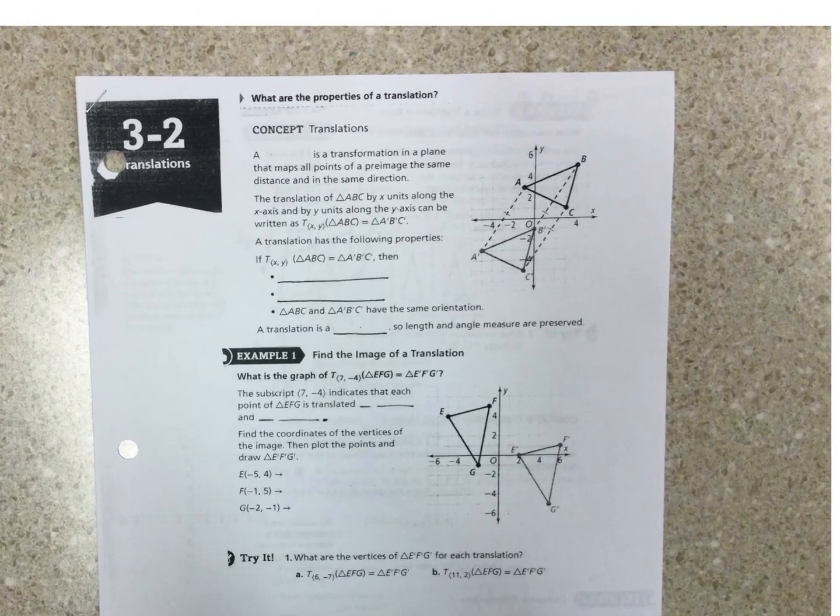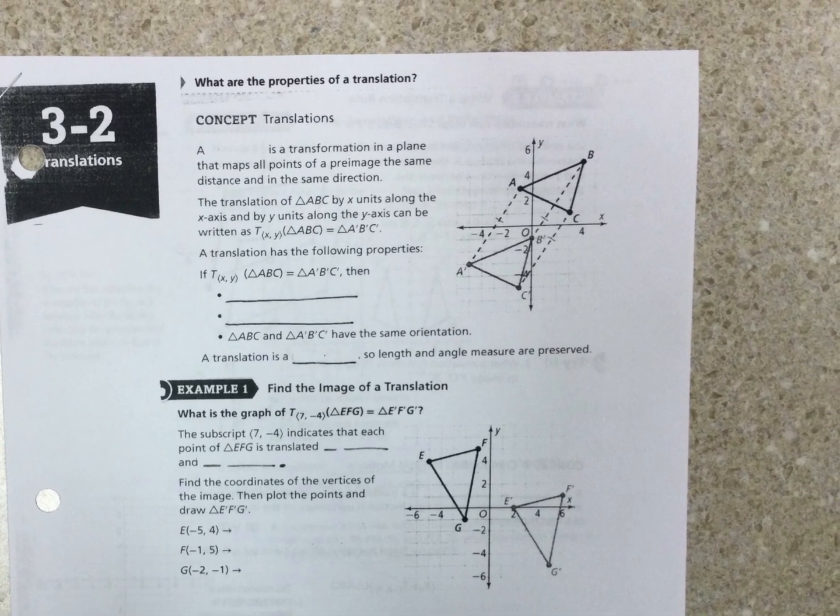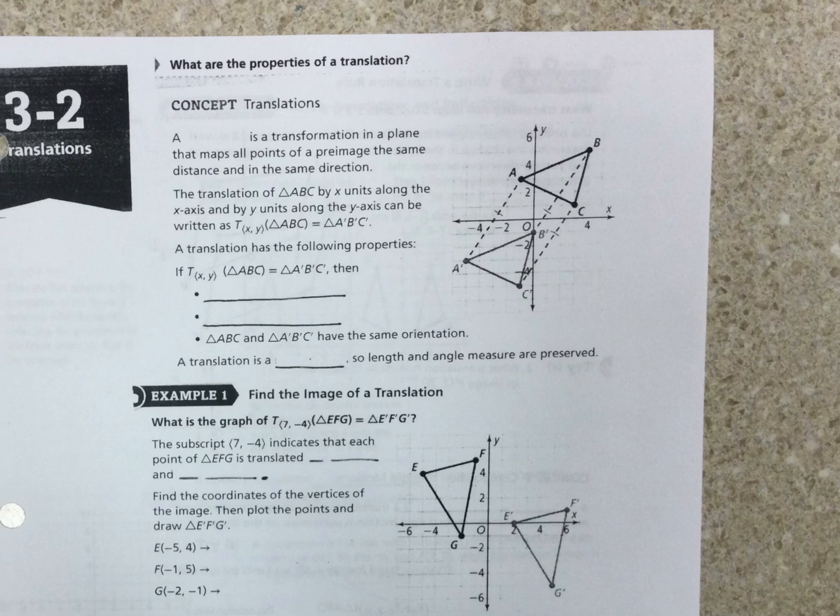Okay, so 3.2 is translations. A translation is a transformation in a plane that maps all points of a preimage the same distance and in the same direction.